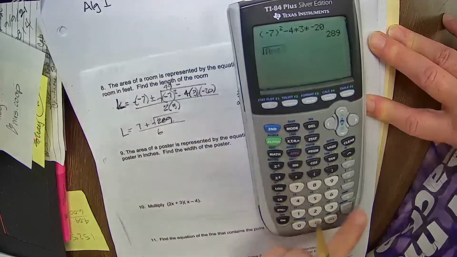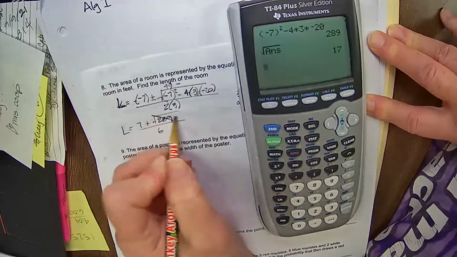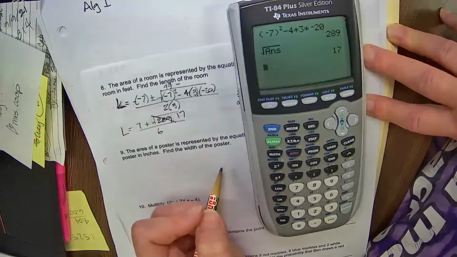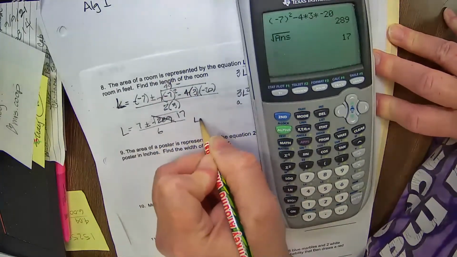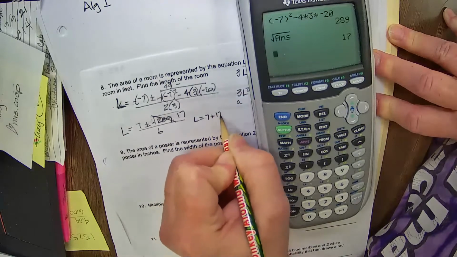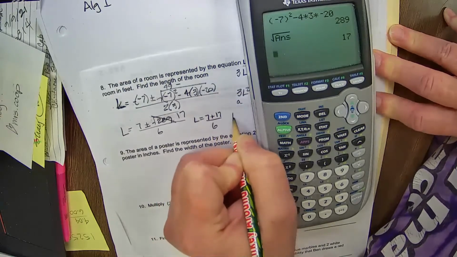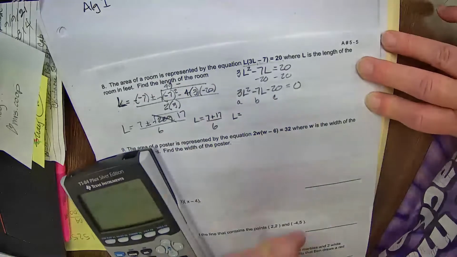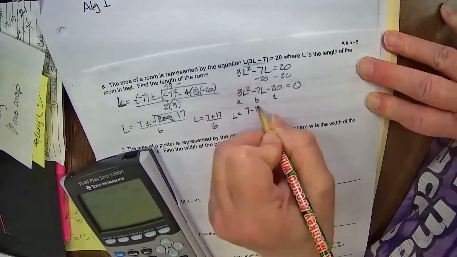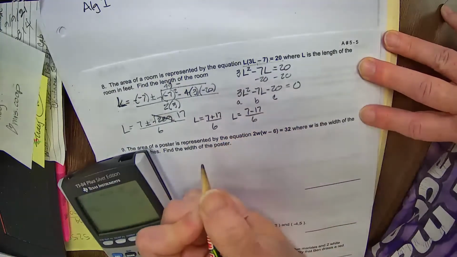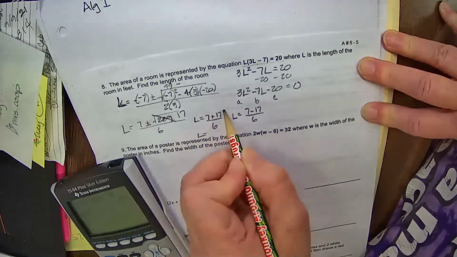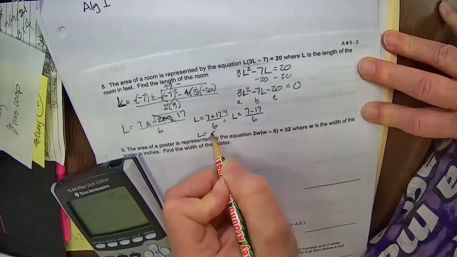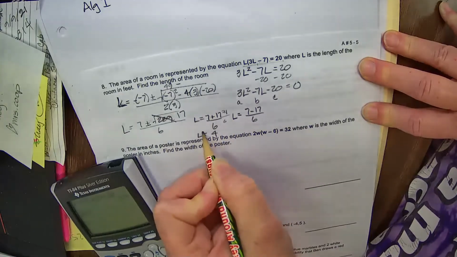Second square root, second answer. Ah, that's nice. So that's 17. So that's plus or minus. All right, so we get L equals 7 plus 17 over 6, and we get L equals 7 minus 17 over 6. So we get L equals, that's 24 over 6 is 4. Okay, that's good for a measurement.